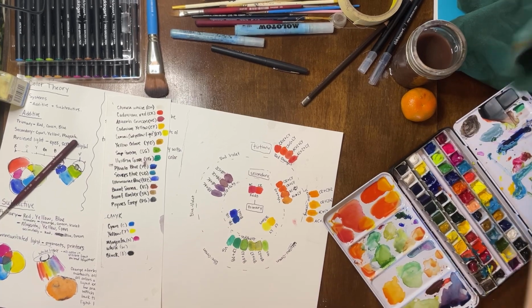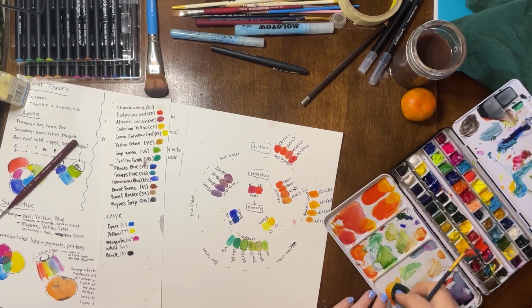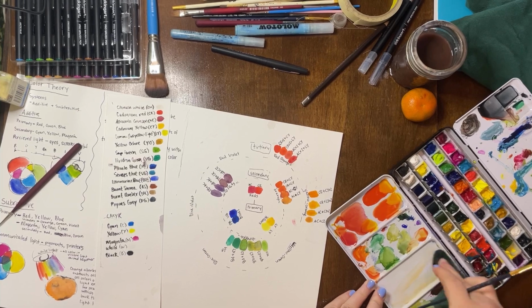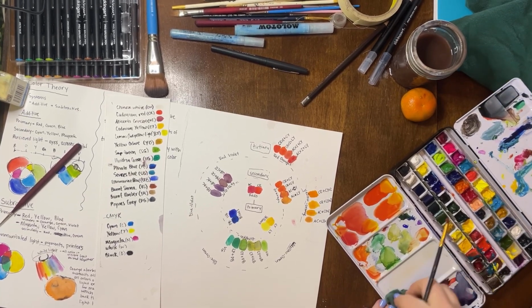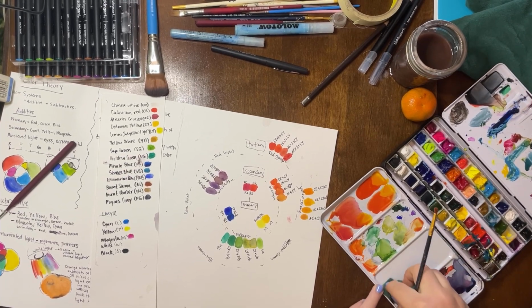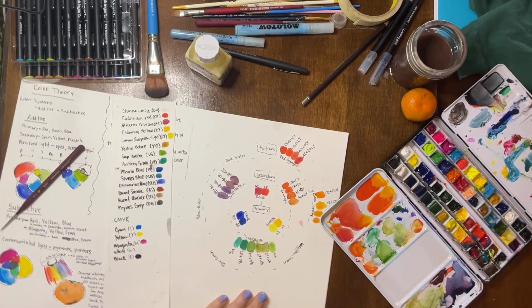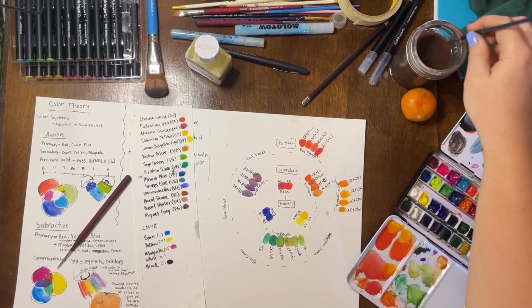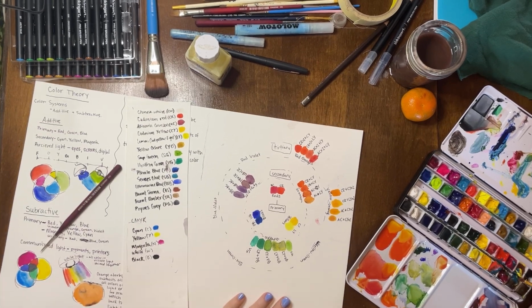Clear out another spot on my palette again. And I know that this is a little monotonous. I promise not all of the lessons are quite this long, but color theory is really important. It is the number one most important thing in learning how to paint. And I'm sorry for anybody who already has a really great grasp on color theory, but hey, we're just gonna solidify that a little bit.